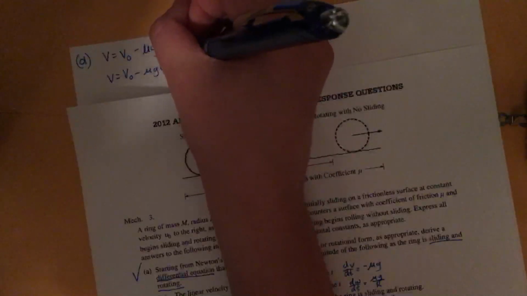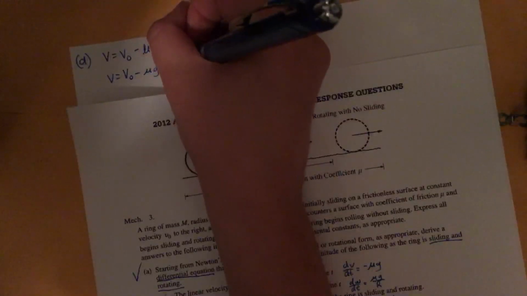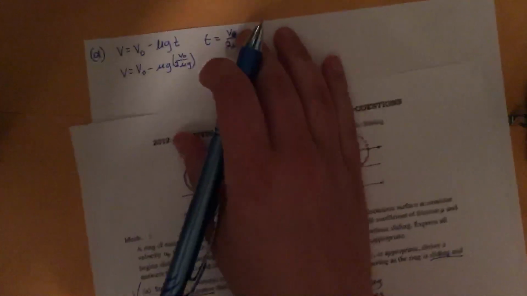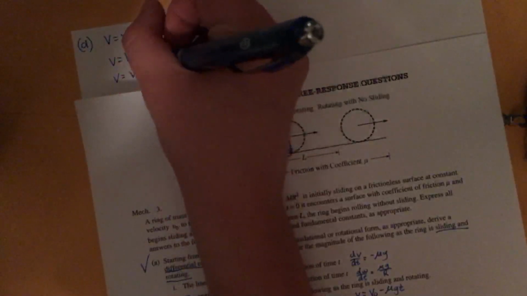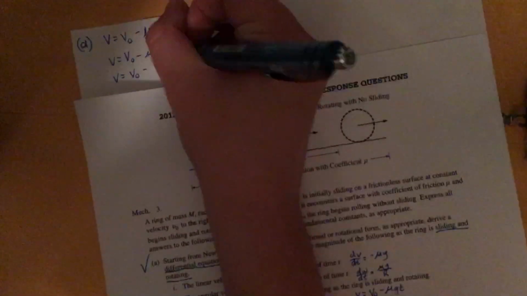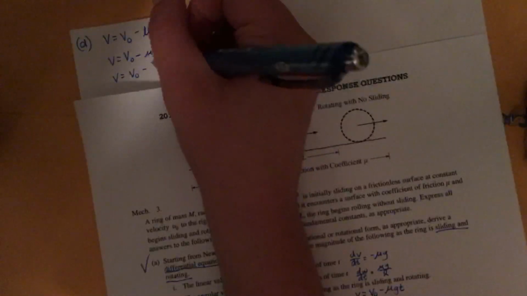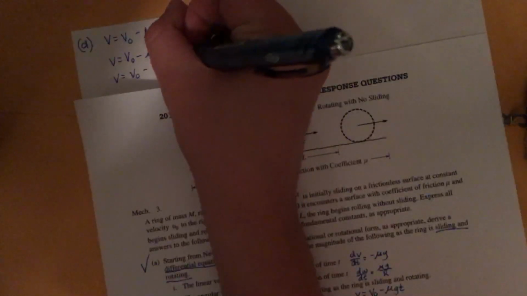Oh, sorry about that, it's supposed to be v prime over 2 mu g. This mu g cancels with this mu g, so we have v prime minus v prime over 2.